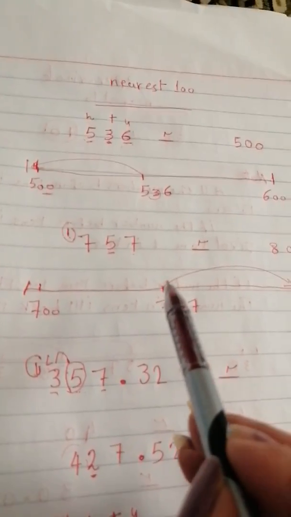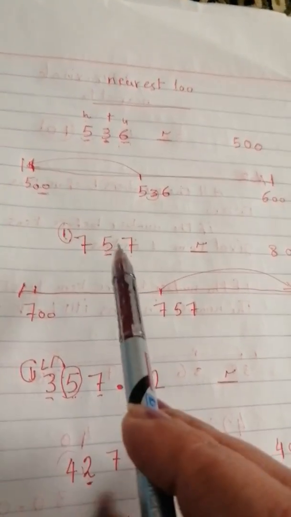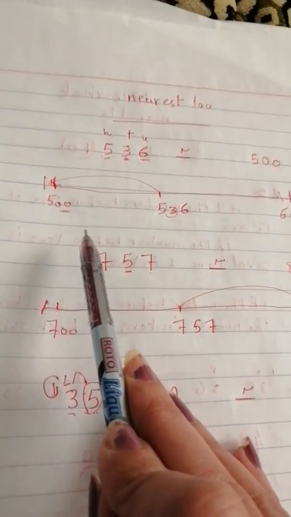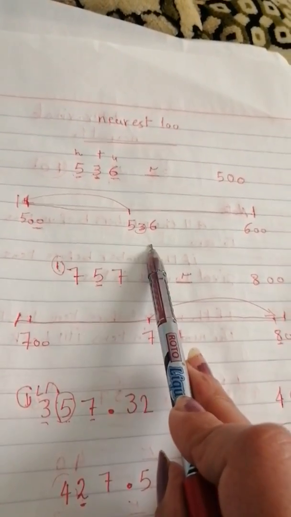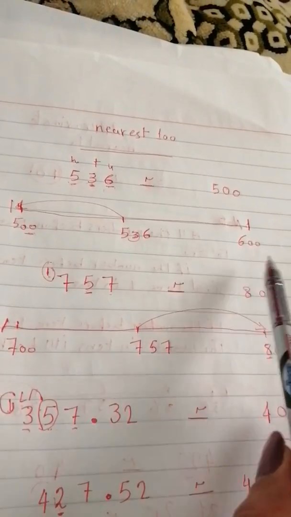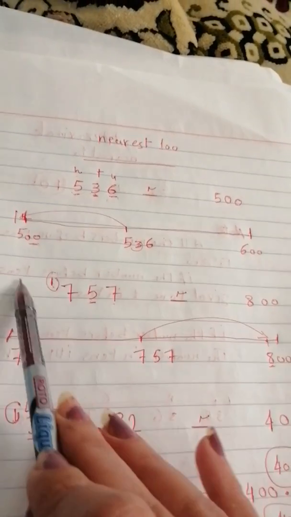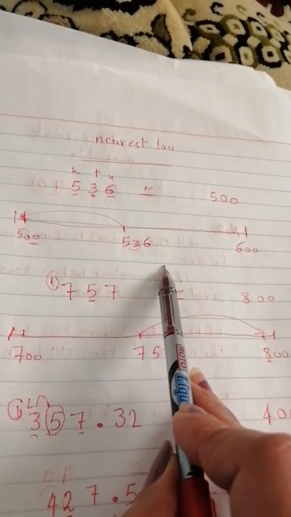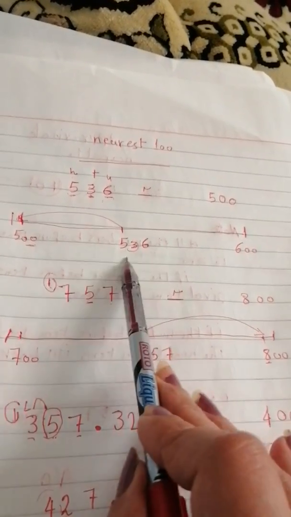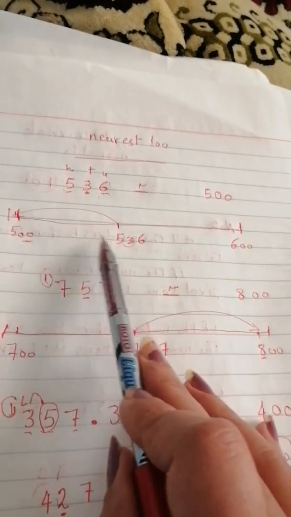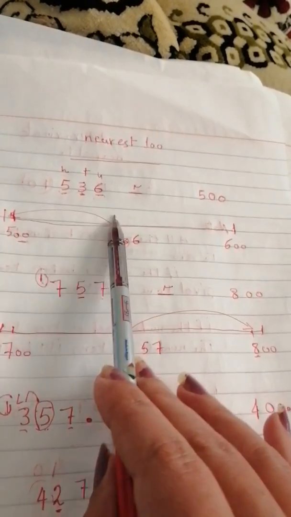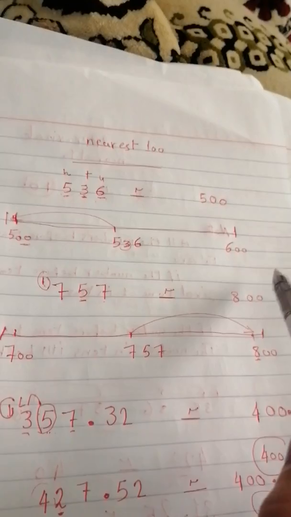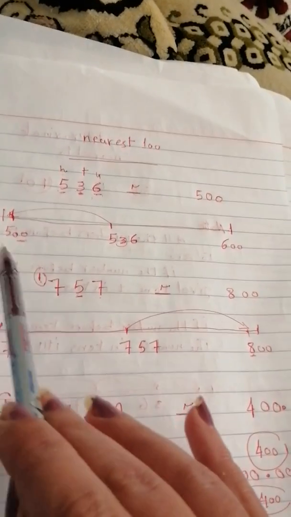If you look at the number line, it will be 500, and in the middle 536, and the last is 600. The numbers on the right, in the units and tens, go back to 0. And you look at the tens, which is smaller, so don't give any number, and it will go back to 500.